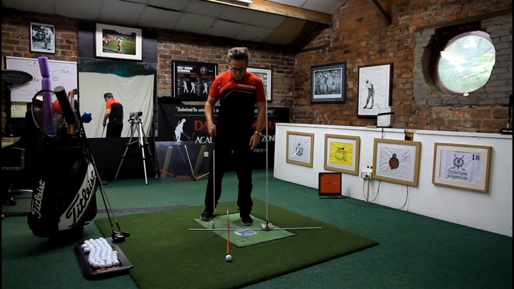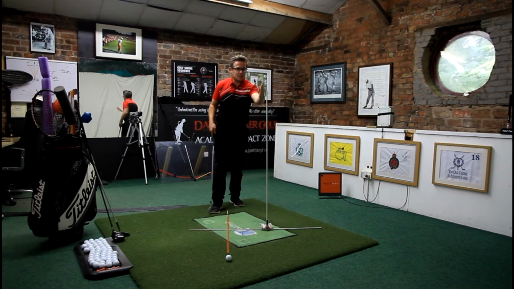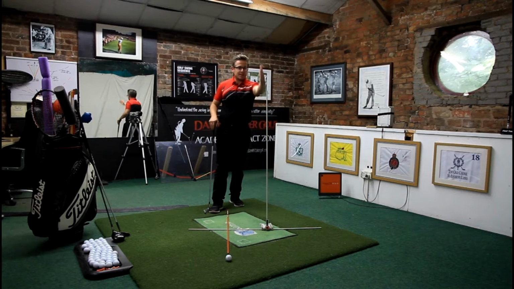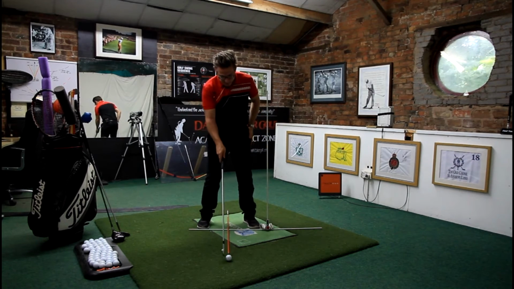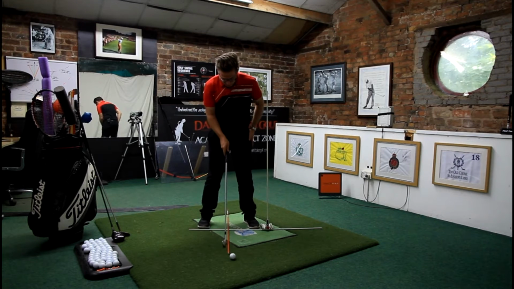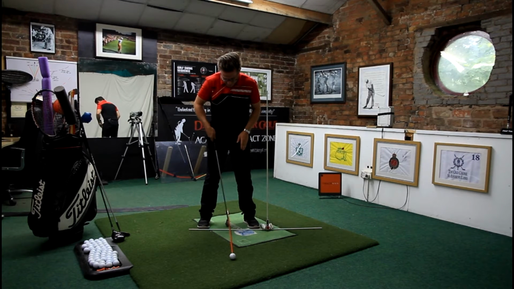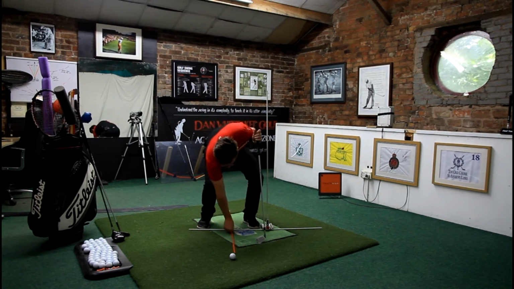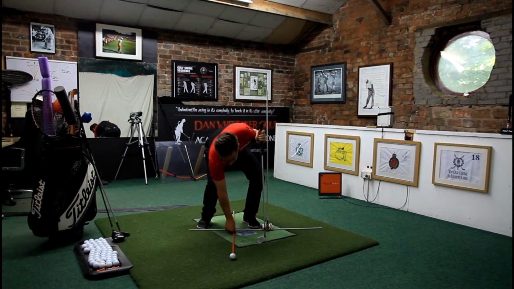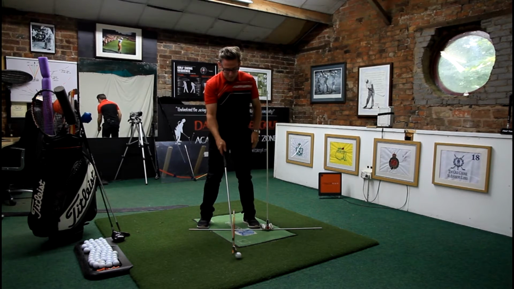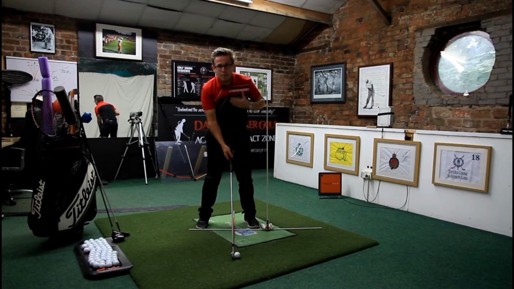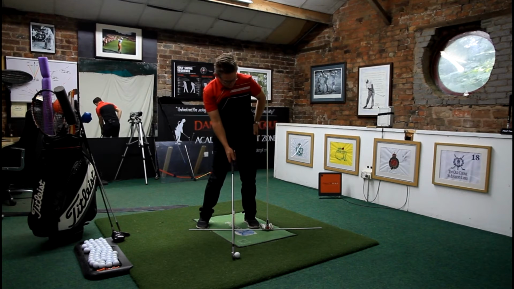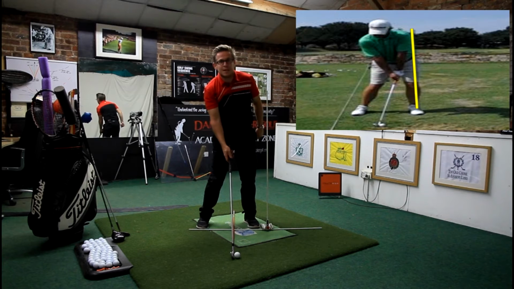So we can see here I've got my little station set up, white line up there, so that's 90 degrees vertical. If I'm hitting my mid-iron, ball position will be just in front of centre here, not massively, kind of in between the centre and the heel would be ideal. Then as I drop my right side down and my left side goes up, I want to have my left side as a straight vertical line, so it's matching this angle right here.